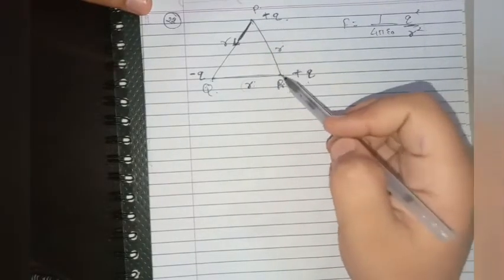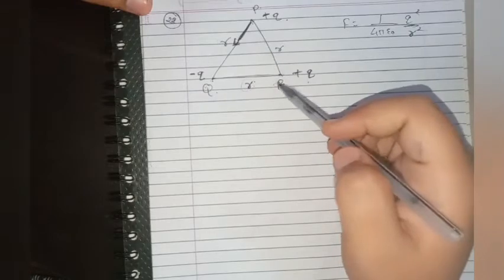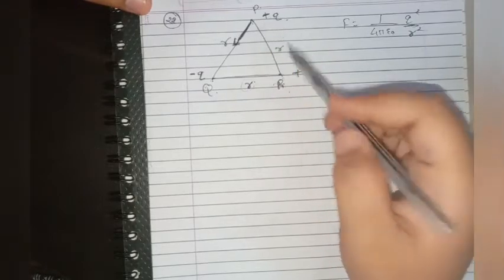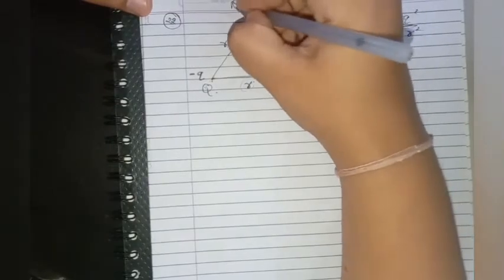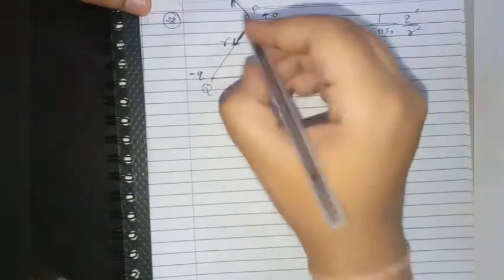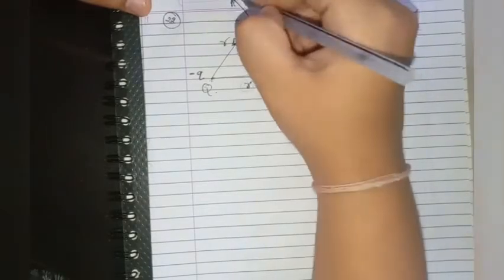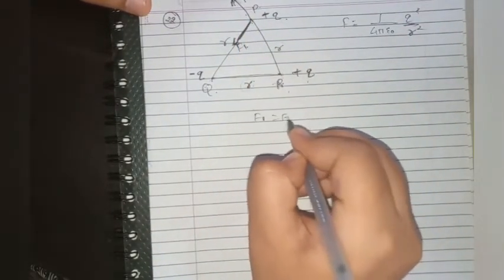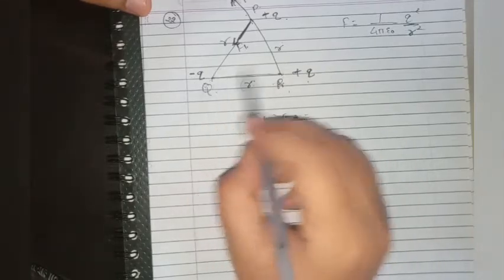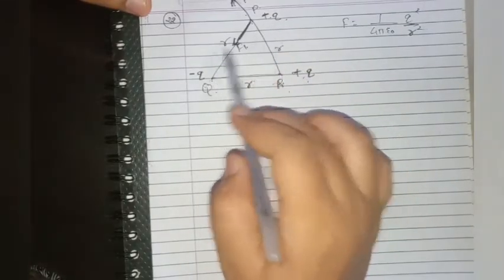The force between these two, P and R, will be repulsive, as they are both positively charged, so the direction will be away from R. Let's say this force is F1 and this force is F2. The magnitudes of F1 and F2 will be the same, as the magnitude of charges is the same and the distance is also the same.